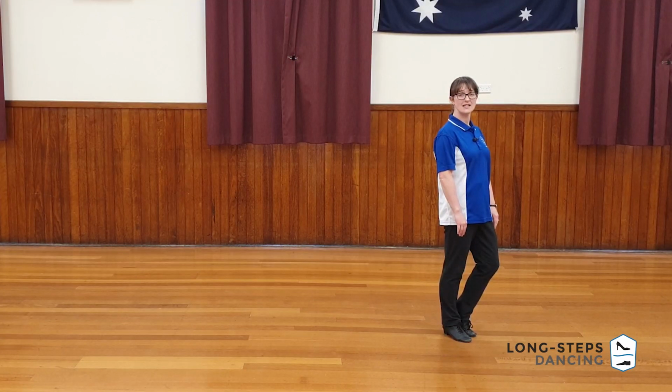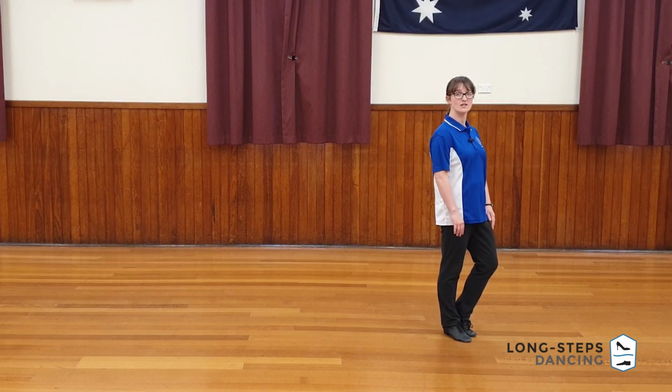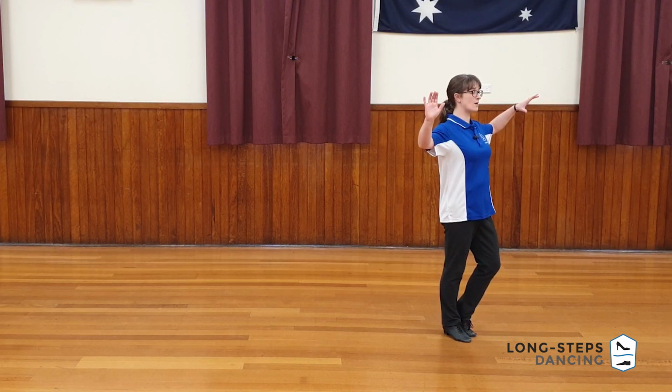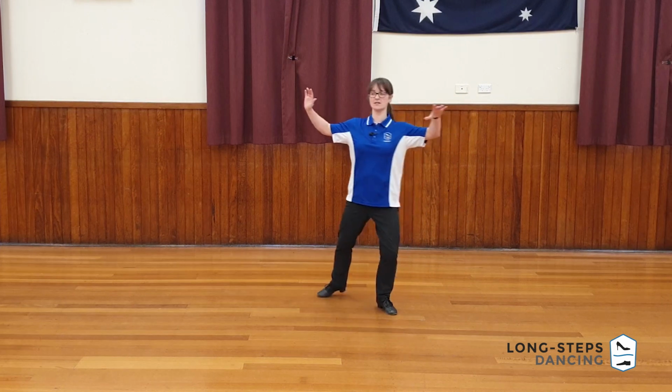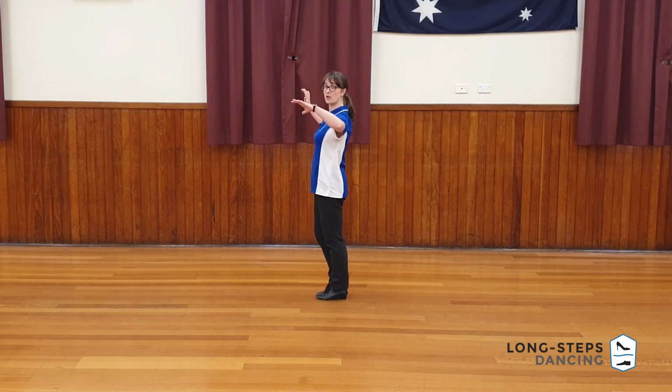So followers, the leaders are driving forward into this figure, but 3 steps later, it's our turn to drive forward. So our first few steps are backwards on the left, side on the right and close for a slow, quick, quick.